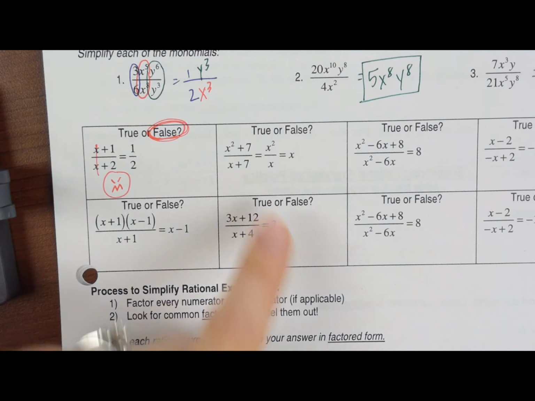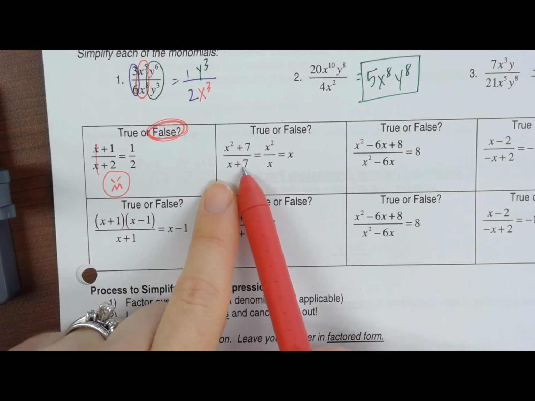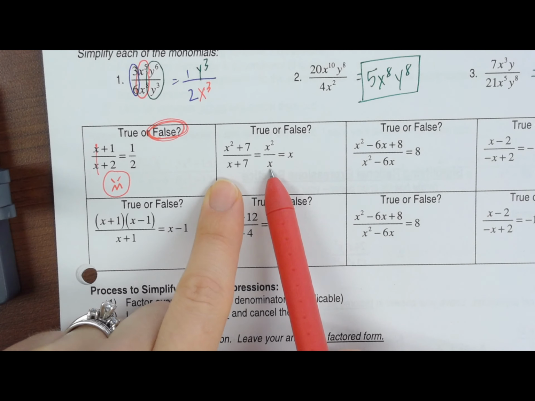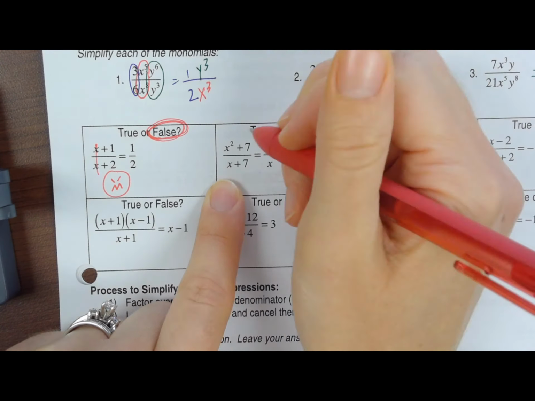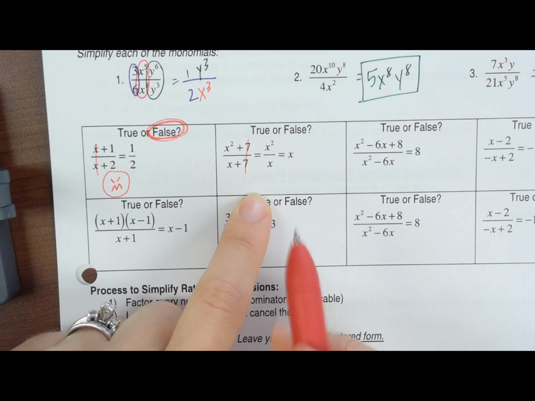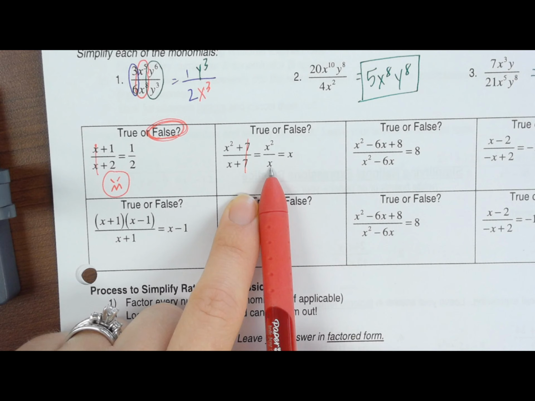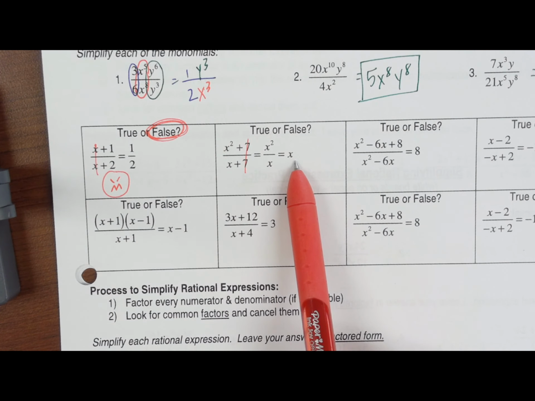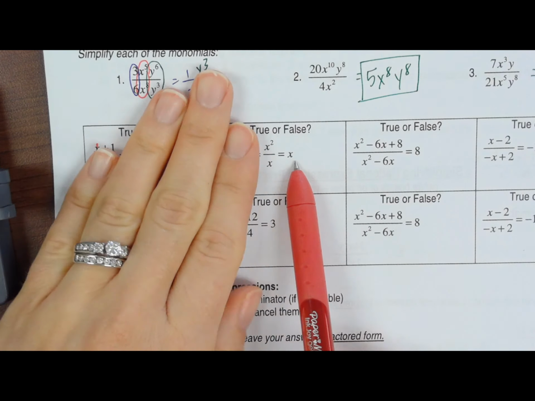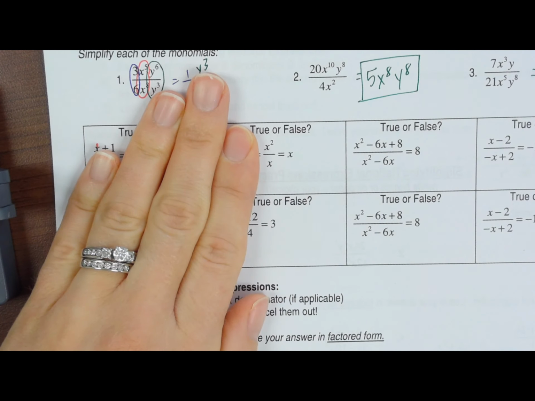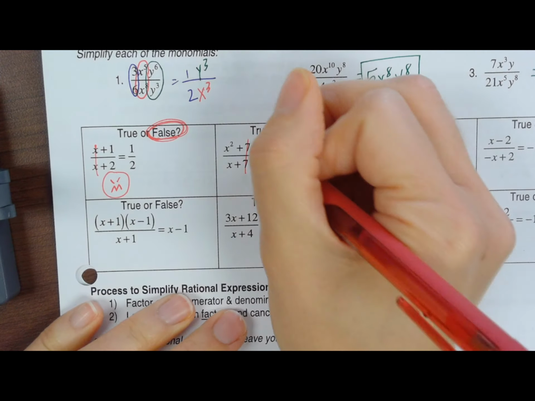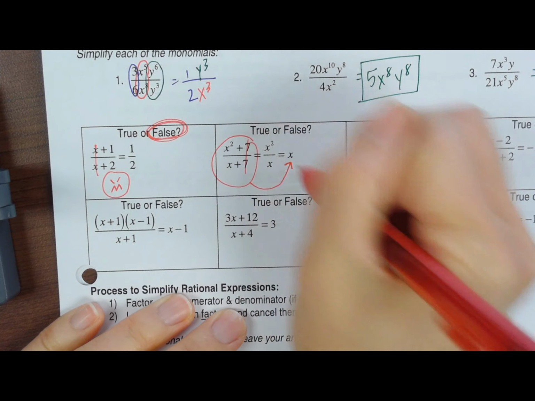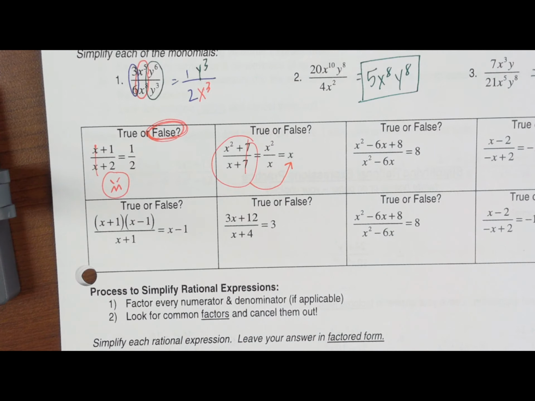All right, let's take a look at this one. How do you think I got from this step to this step? I canceled out the 7s because I was like, ooh, 7, see you later. And then I was like, oh, x squared over x. Does that equal x? Now here's the thing. What I want to see is if this simplifies down to just x.